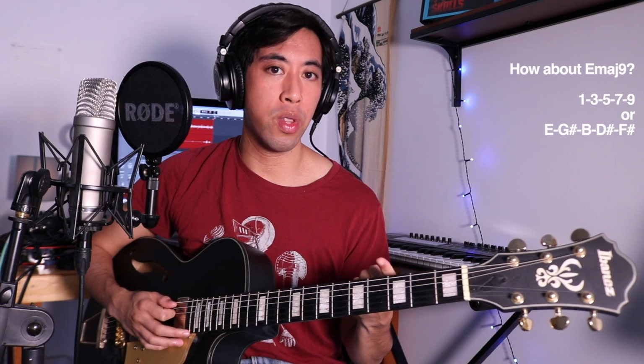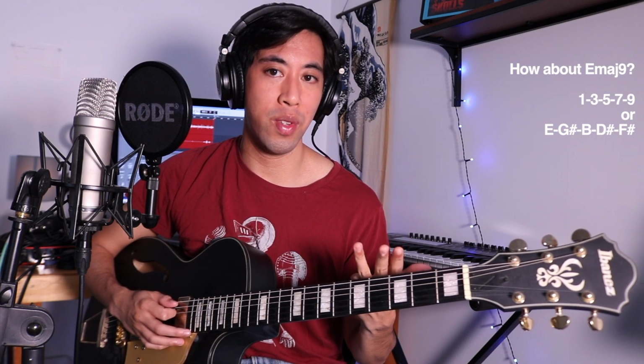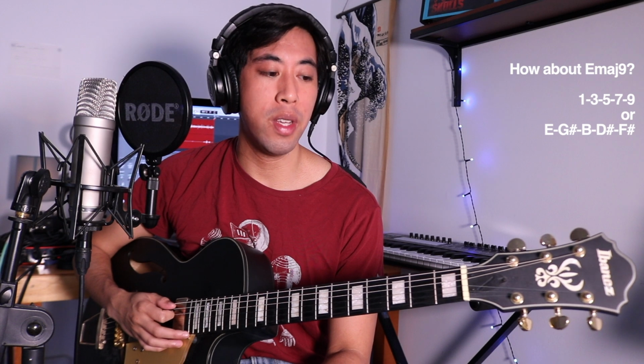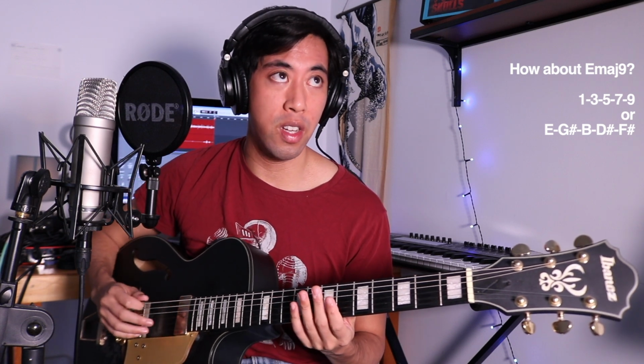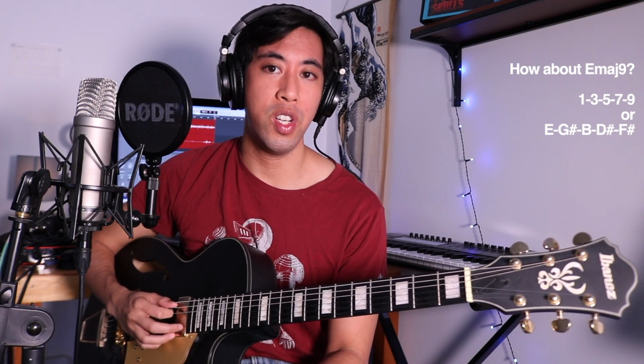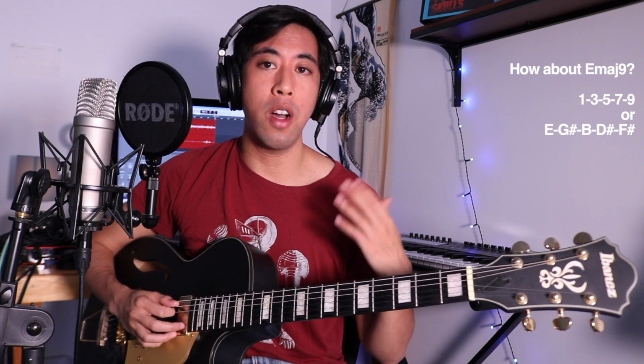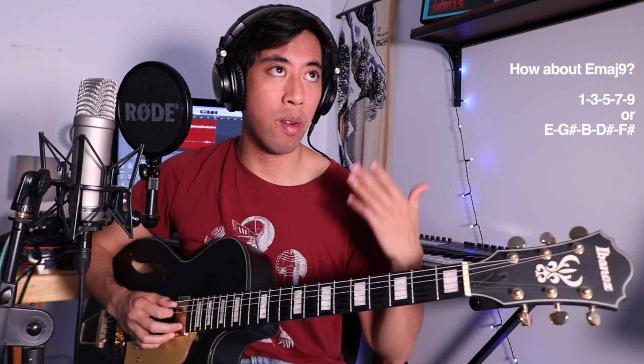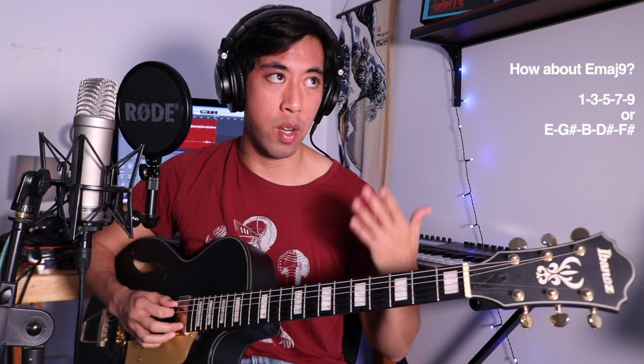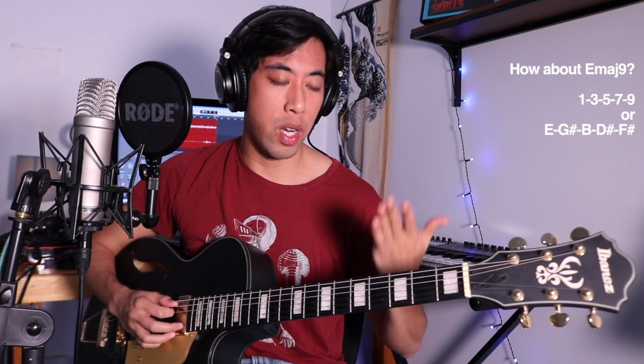Now, maybe another example, let's try something like E major 9. To start, we need to know the interval formula. We need a root, major 3rd, perfect 5th, major 7th, and major 9th. From E, those are going to be the notes E, G sharp, B, D sharp, and F sharp. Any combination of those notes, using the theory of inversion, we can play in any order we want. As long as they're there, we have the chord.